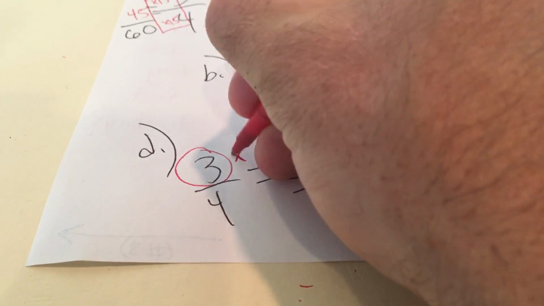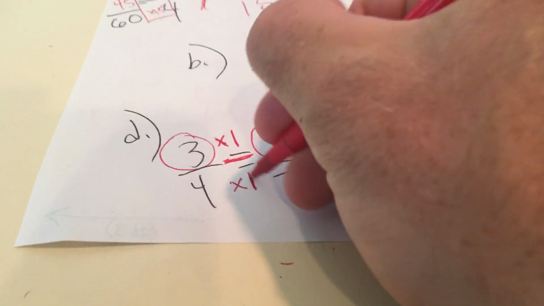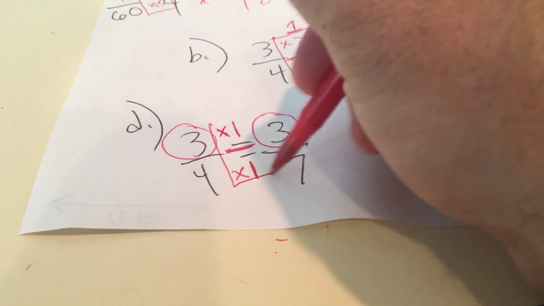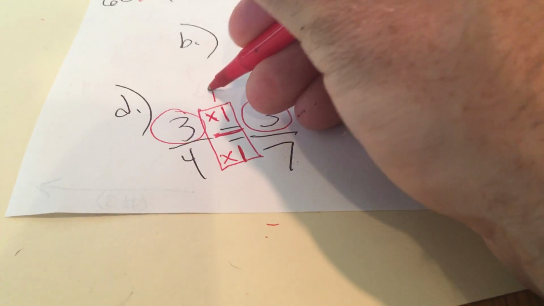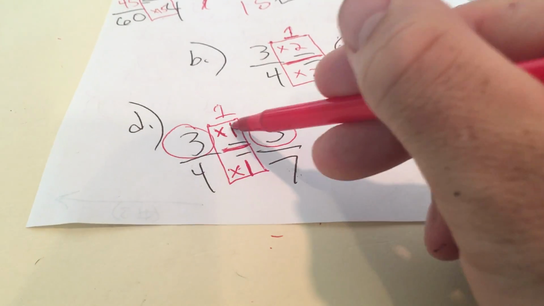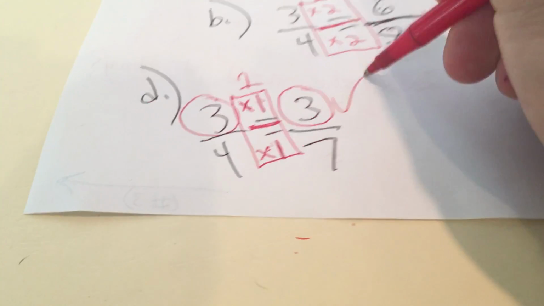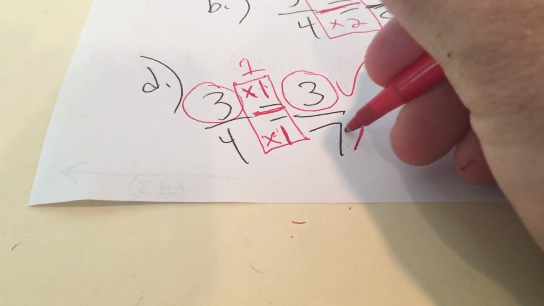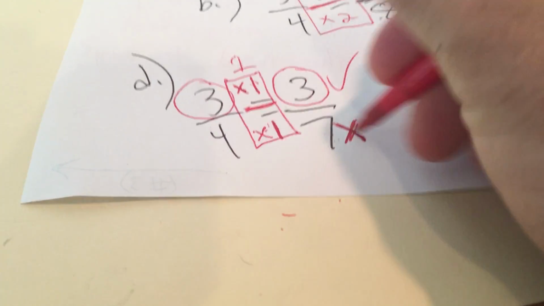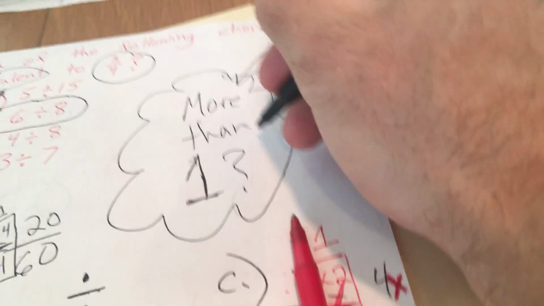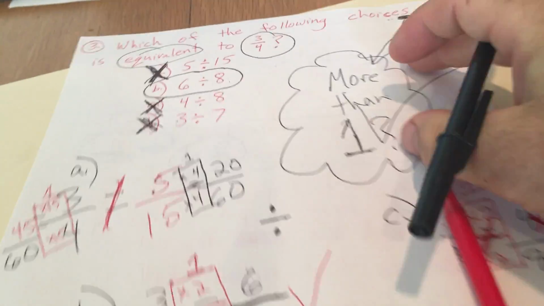But I'll show you. 3 times 1 gets you to 3. So if we were to make these equivalent, you could multiply that times 1 and have it be true. Because all we did was multiply by 1 over 1, which is equal to 1. Okay, whenever the numerator and denominator in a fraction are the same, it equals 1. So 3 times 1, yes, was 3, but 4 times 1, no, is not 7. 4 times 1 is 4. So that means that 3/4 and 3/7 are not equivalent. So that's incorrect.